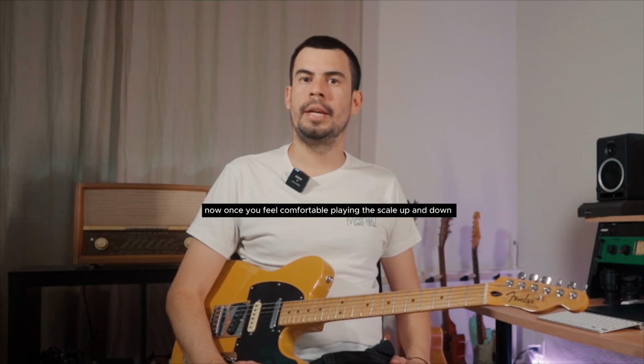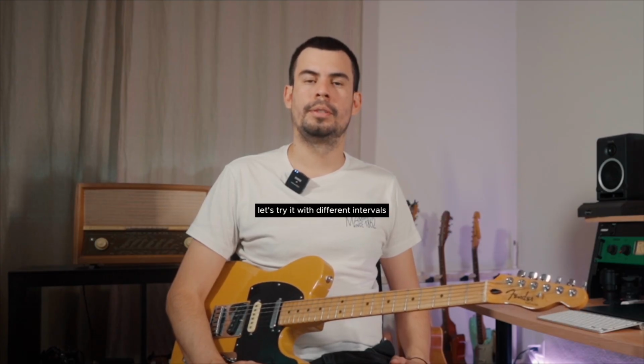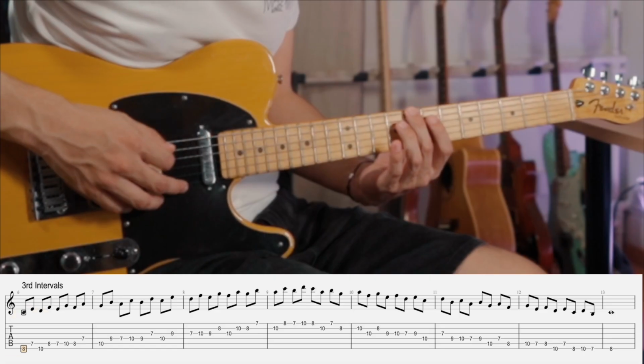Now, once you feel comfortable playing the scale up and down, let's try it with different intervals. Now, let's play the scale using thirds.